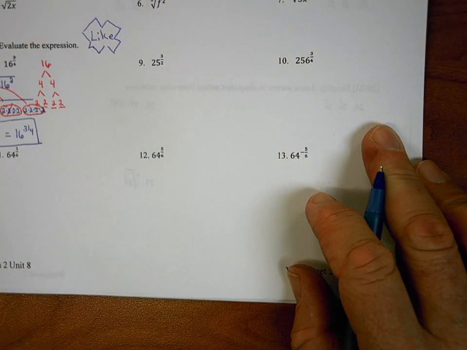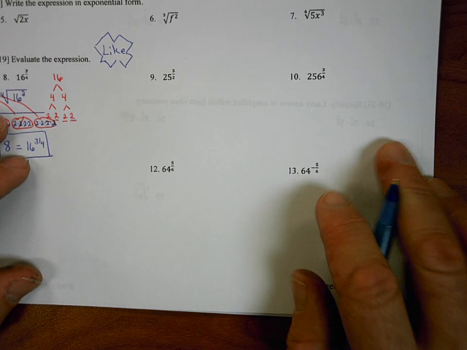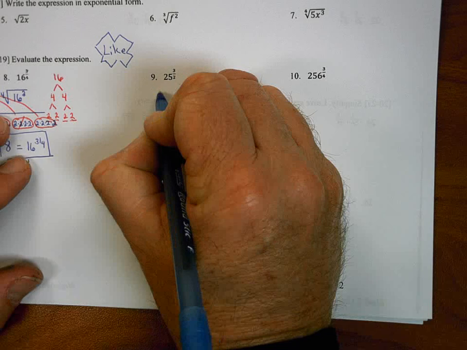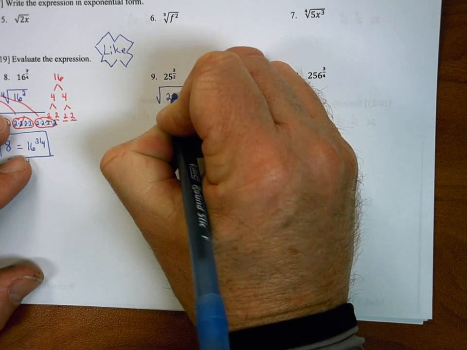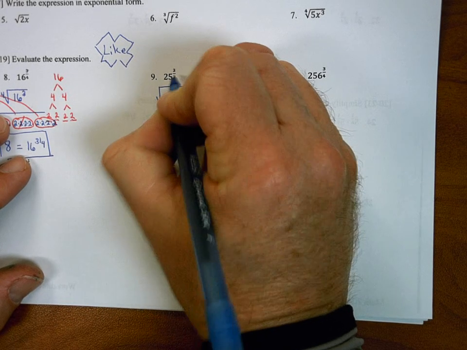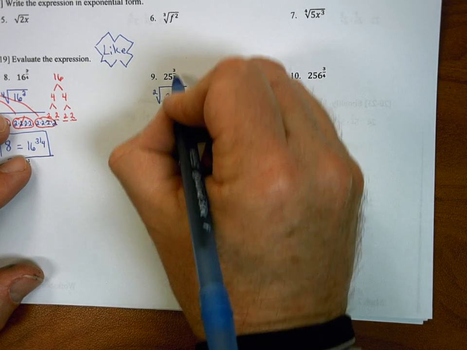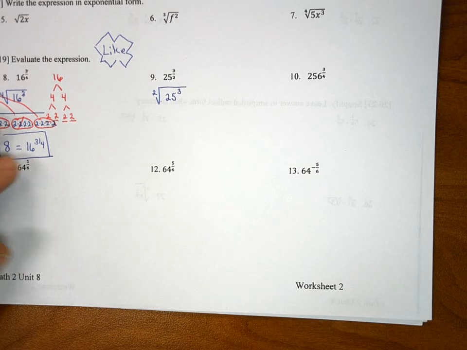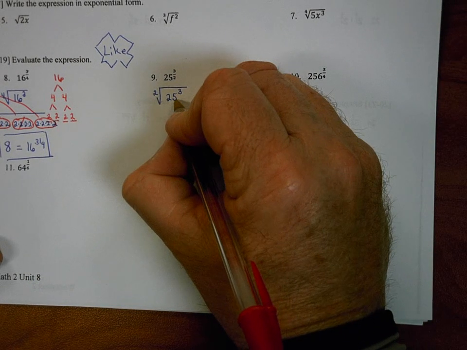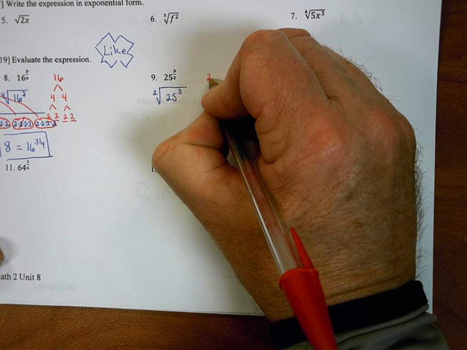Moving on to number 9, I have 25 to the 3/2 power. So the first step is we have to change it into a radical. Okay, the 25 becomes the radicand, the 2 becomes the index. I'm going to write a 2 there, although it's not necessary. And then the 3 becomes the exponent that the radicand is.